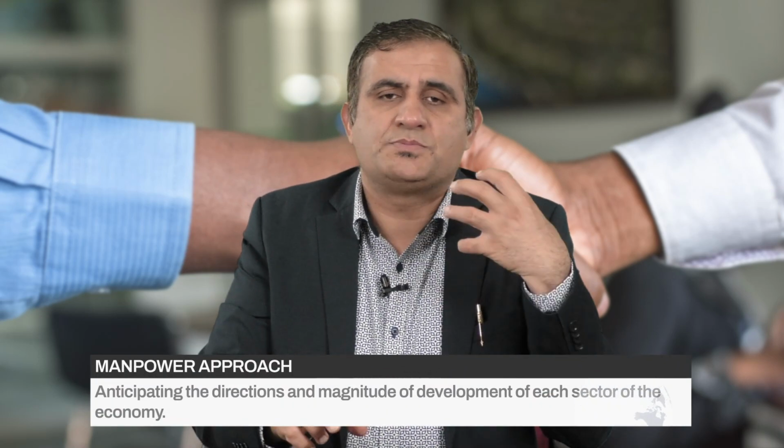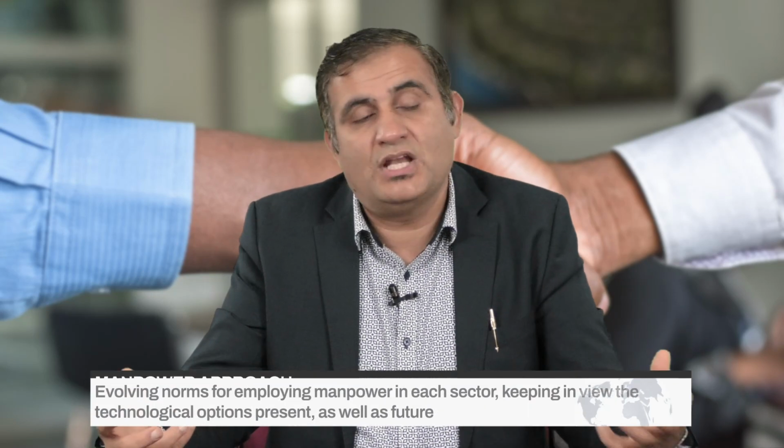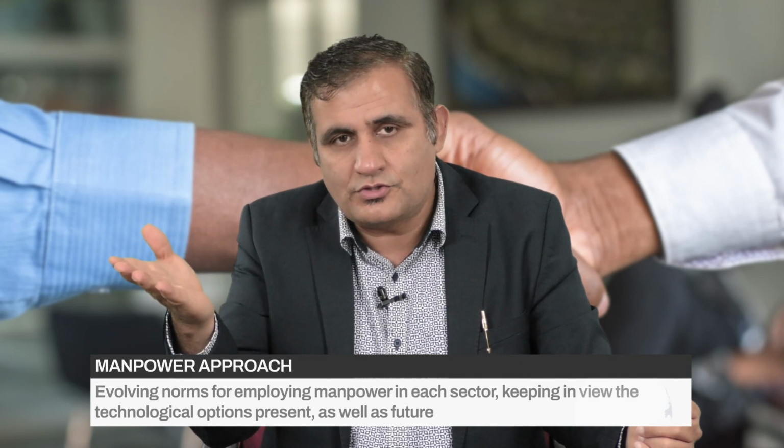And last is the manpower approach. So obviously it is between education and economic growth. We look at when there's a lack of manpower, which is skilled manpower, the growth is reduced, isn't it? And obviously we make sure that balance is always there, because if the manpower is reduced, the growth is going to go down.